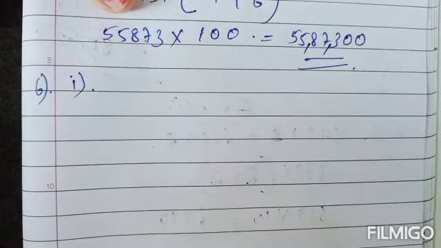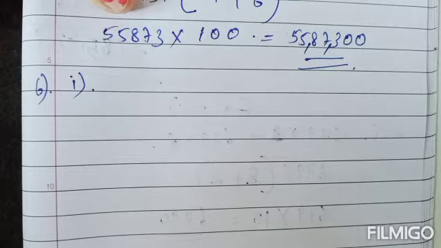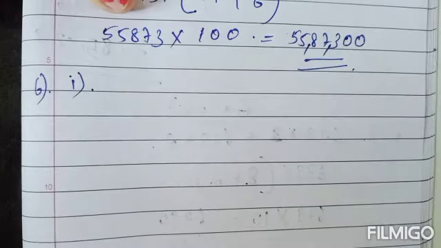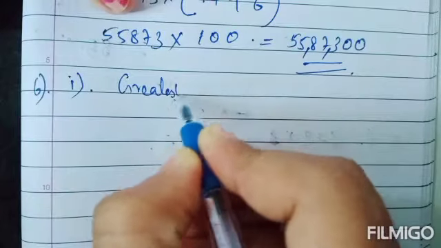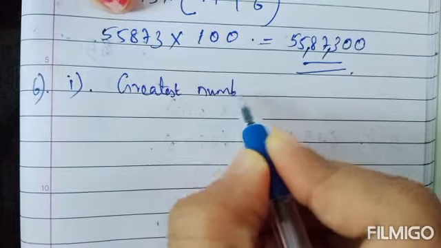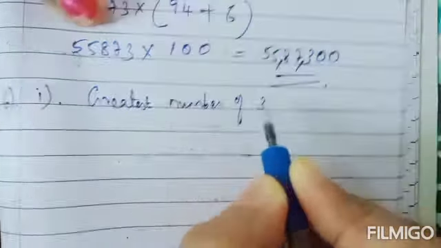Now sixth question, find the product of, in the first one, the greatest number of 3 digits and the smallest number of 5 digits. So you know the greatest number of 3 digits: it is 999.